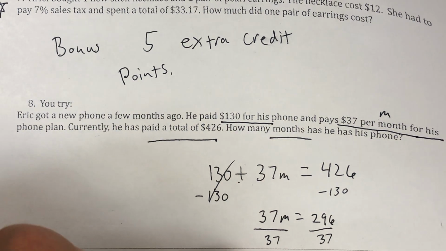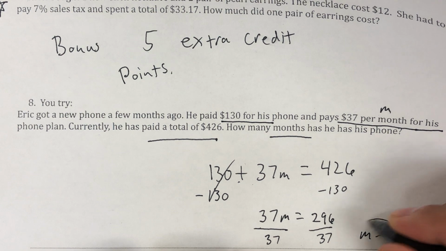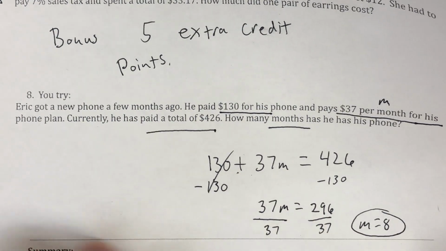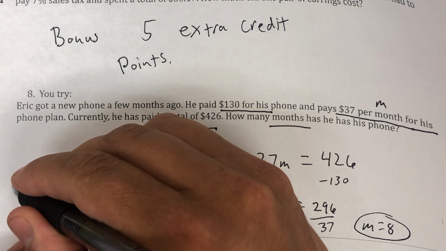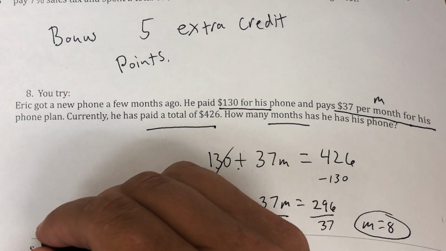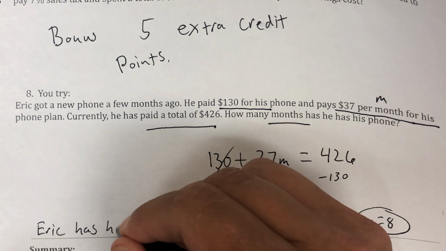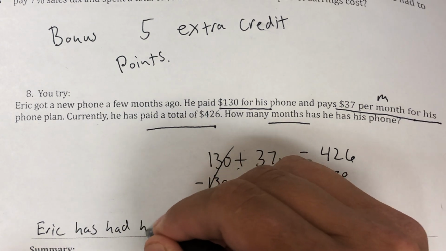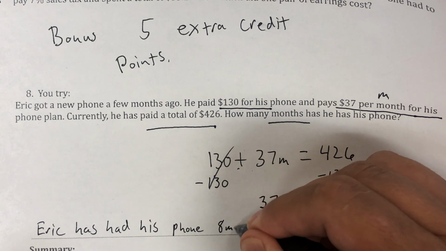And I got 8. So that 8 represents that he has had his phone for 8 months. So I'm going to write out my solution and say Eric has had his phone 8 months.